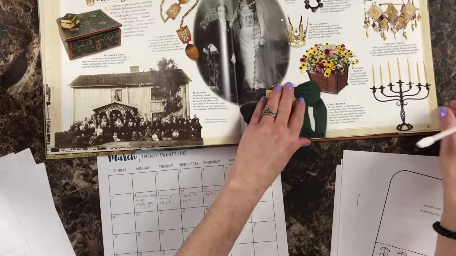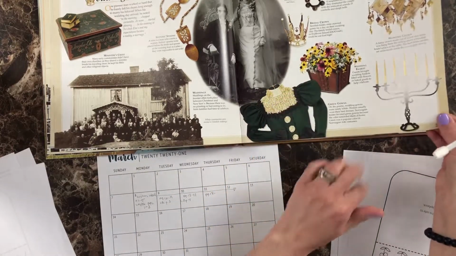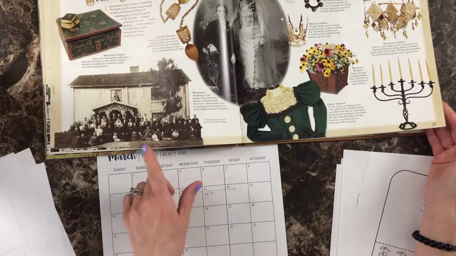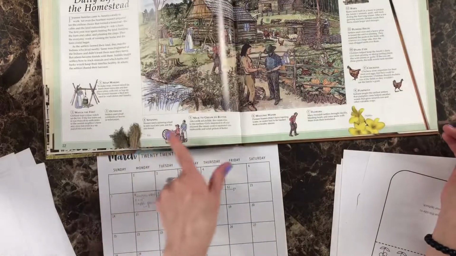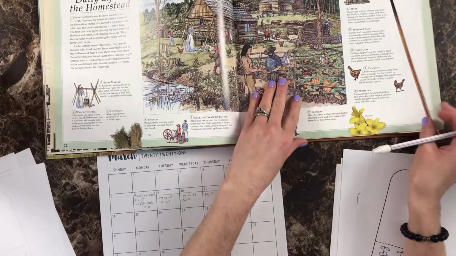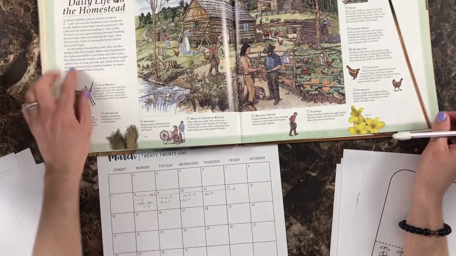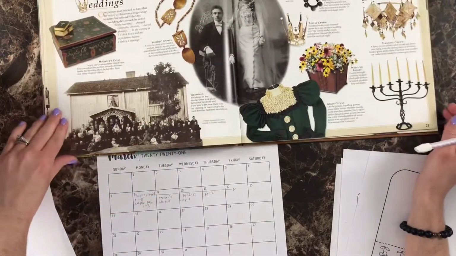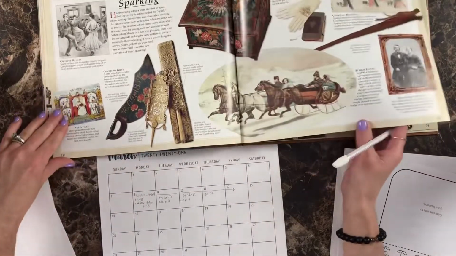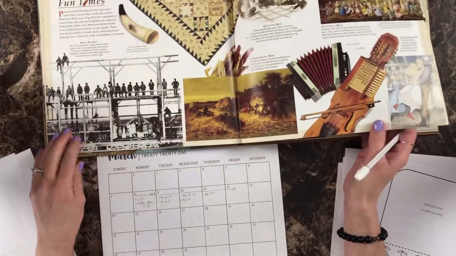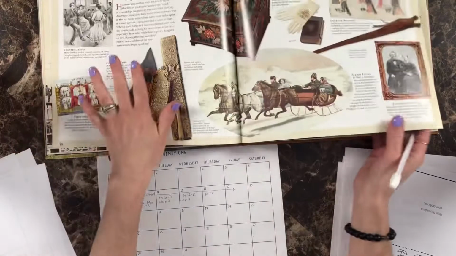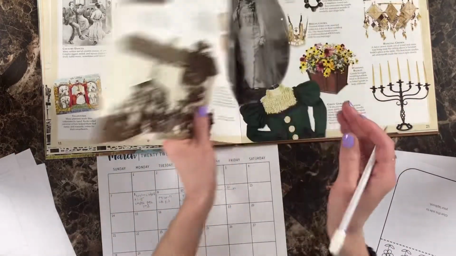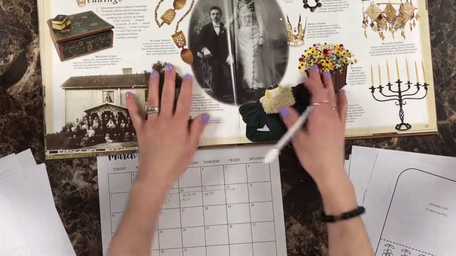So we are going to end, let's see, that's 18, 19, 20, 21, 22, 23. So here is the new chapter. Okay, so let me think how I want to do this. So we're just gonna read this page and then these pages here.